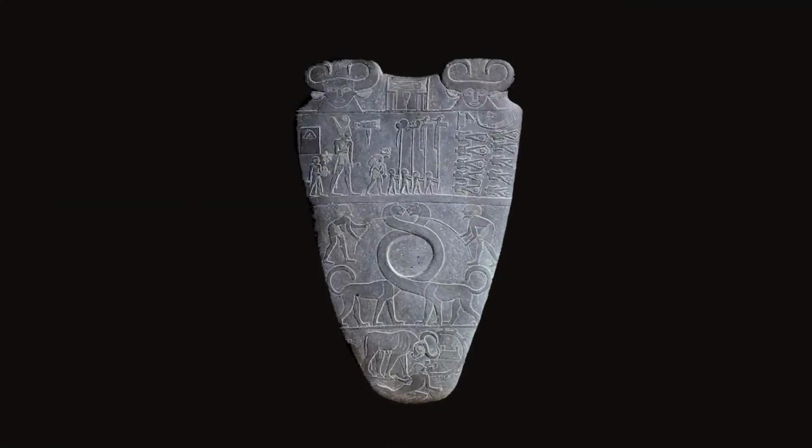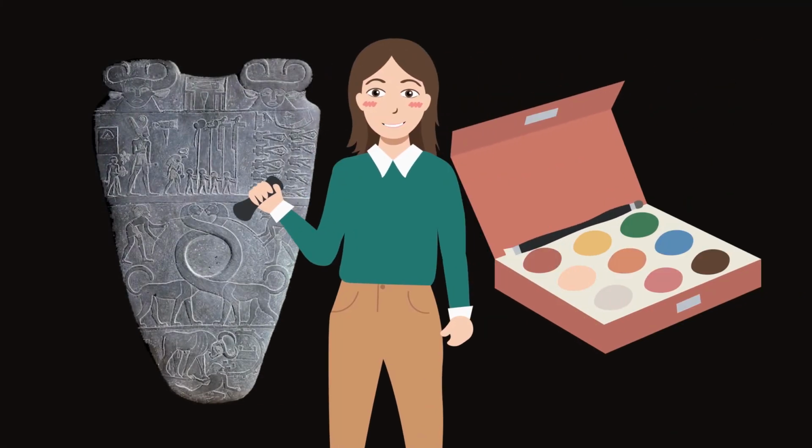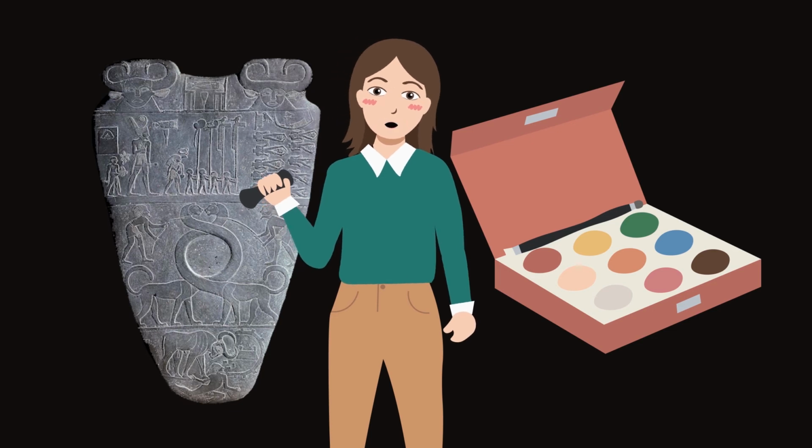So what was this palette used for? It was actually a makeup palette. Eyeliner would be ground with water in this hole. Nowadays it may seem weird to have this kind of imagery on a makeup palette, but it does provide us with some historical context and knowledge we otherwise would not have had.